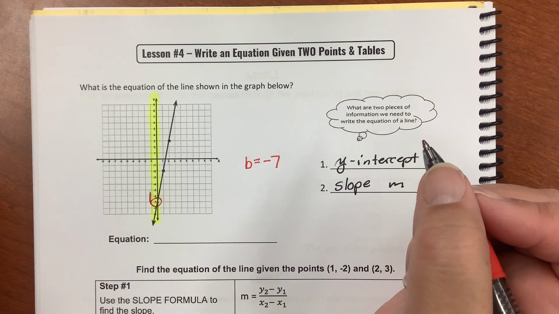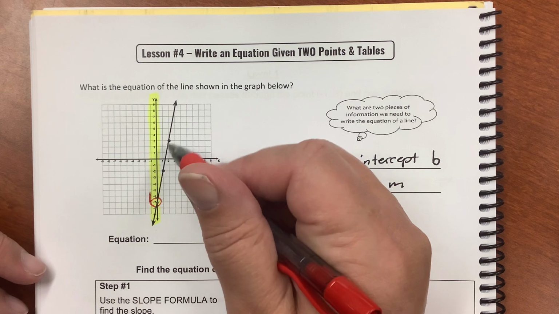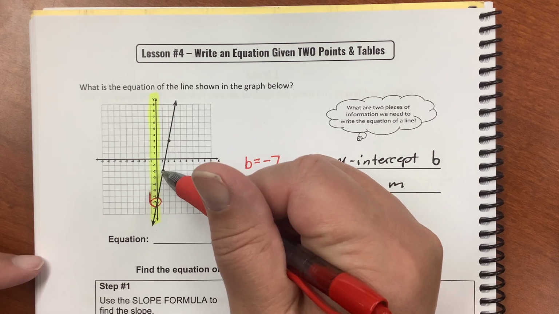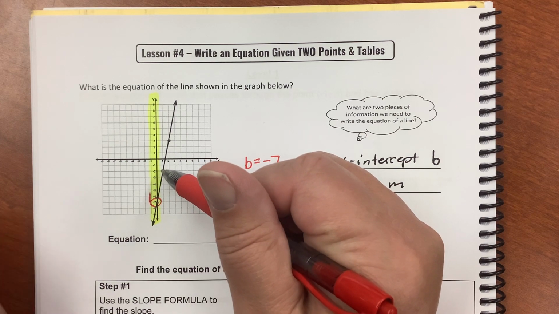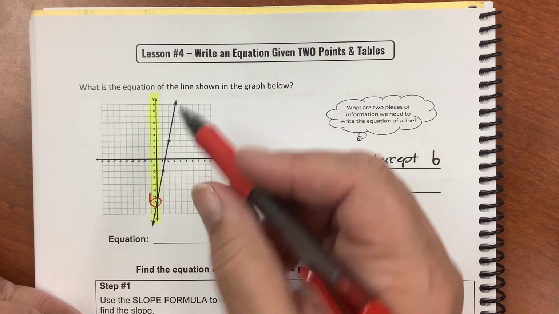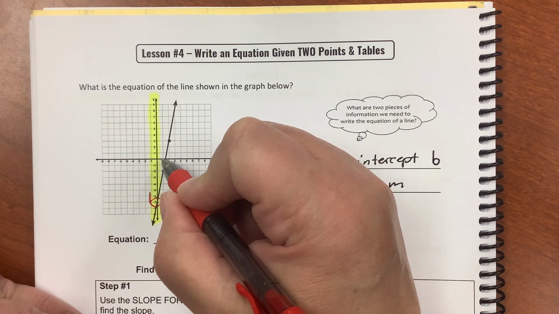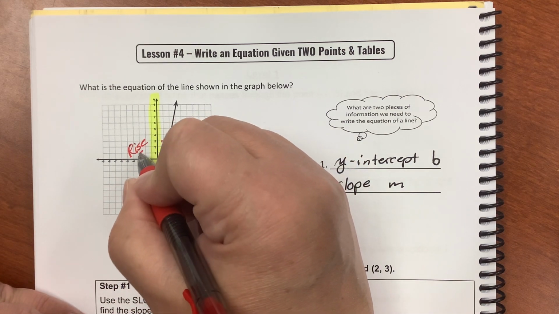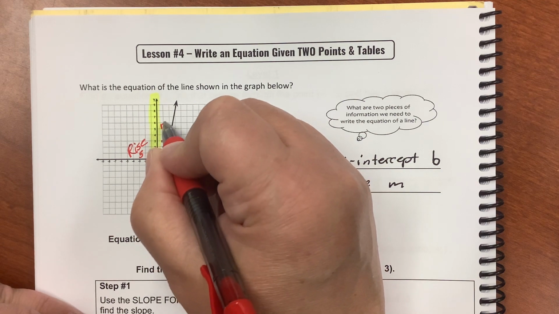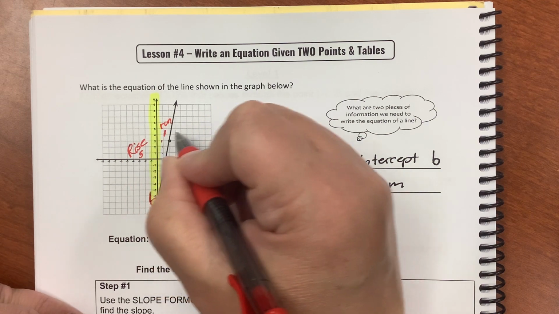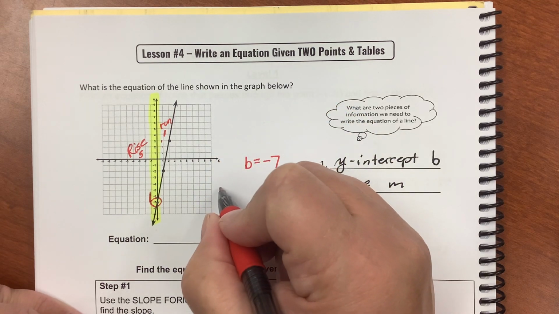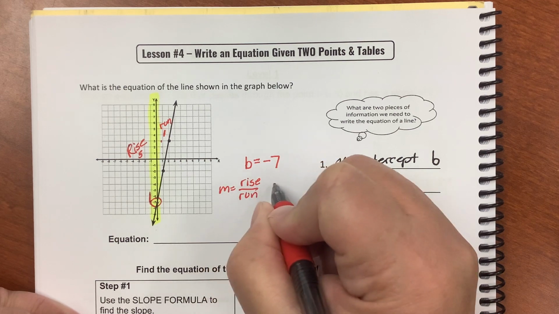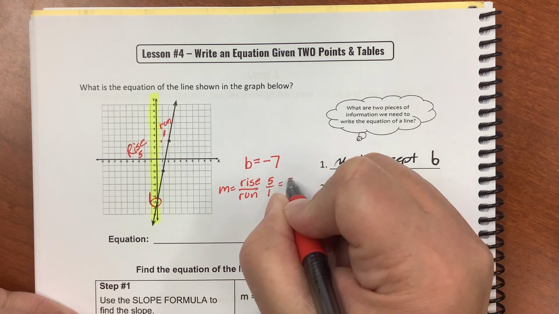Okay, the rest is rise over run. And they already gave me two very nice points. And I like to start on the left and move to the right. Now, if I'm on the left, am I going up or down? I'm going up. So that means this is going to be a positive slope. So from here, 1, 2, 3, 4, 5. I rise 5, and I run 1. Rise 5, run 1. So m is rise over run on a graph, and in this case, it's 5 over 1, which is just 5.